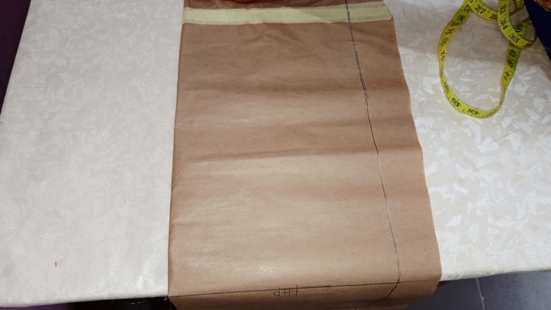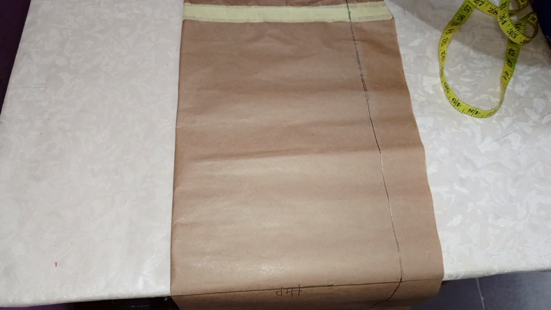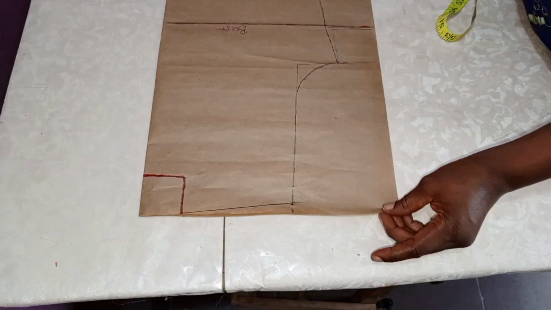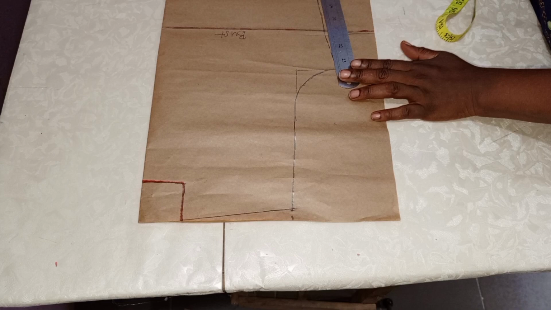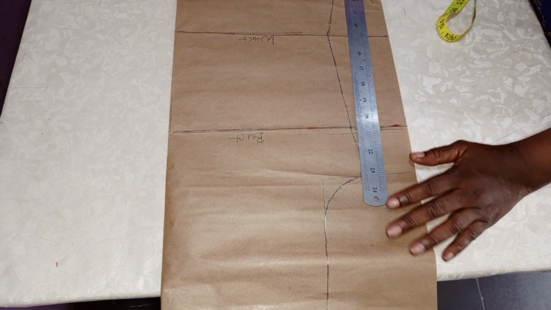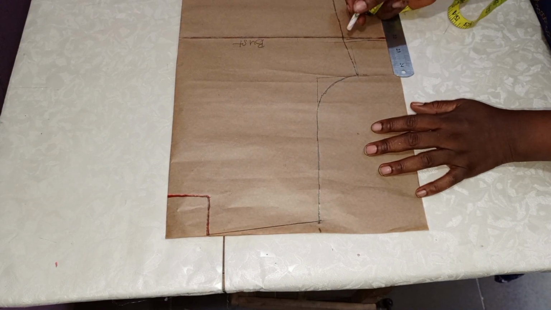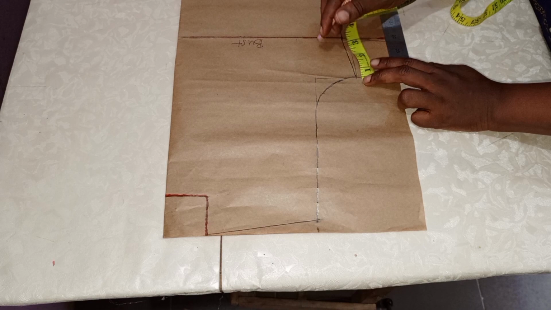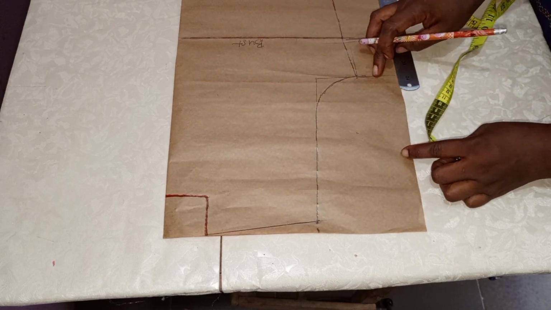I'm making a 3/4 fitted dress. After I finish doing that, I will bring it back to connect all those lines together. I connected all those lines together. After I finish connecting the lines, I use my tape rule. From my bust measurement, I measure 2 upward to get my armhole. Then I connected it all together because I want to get an armhole.